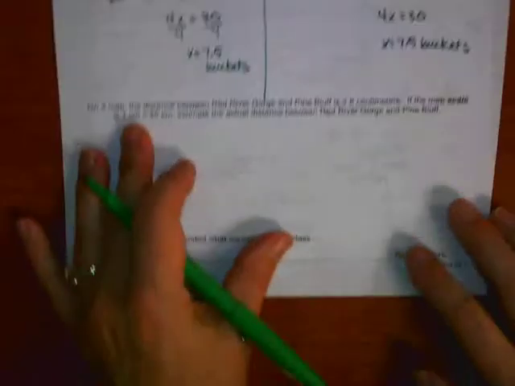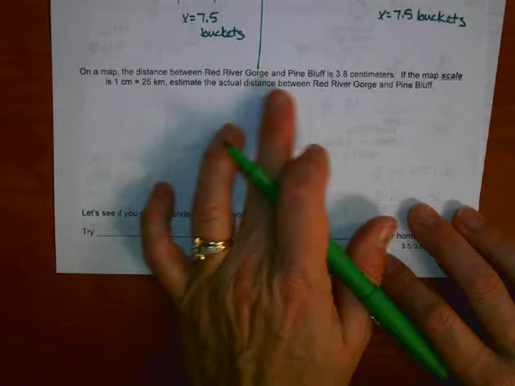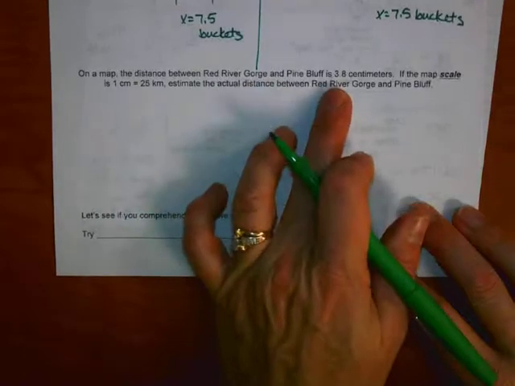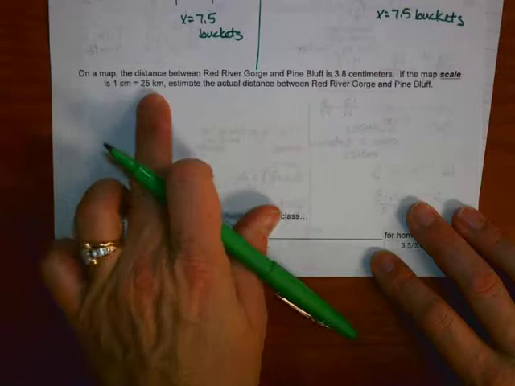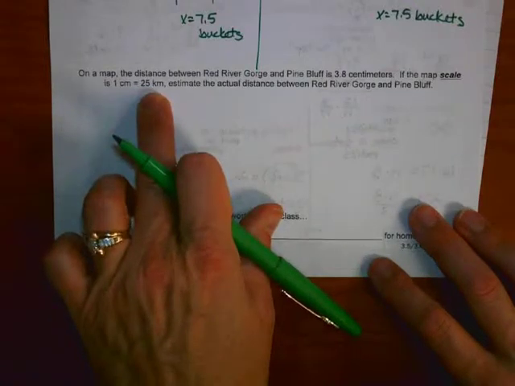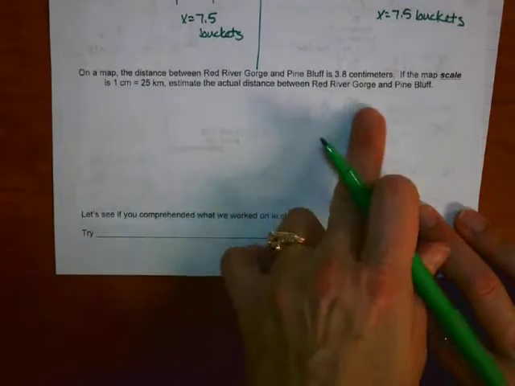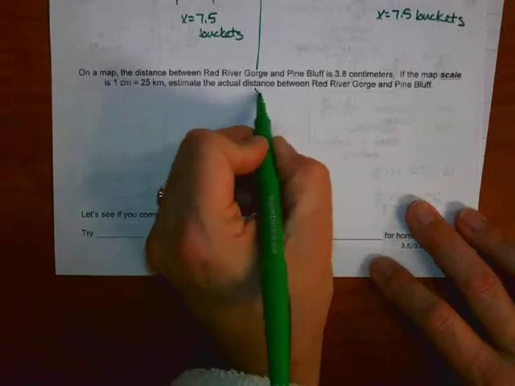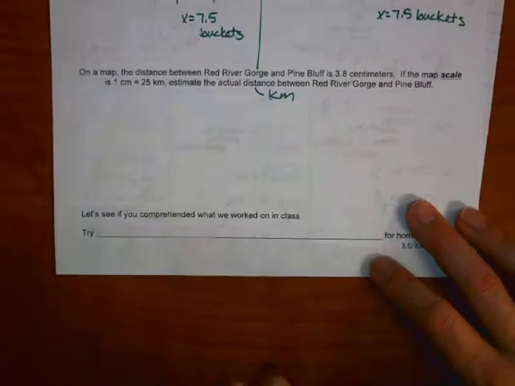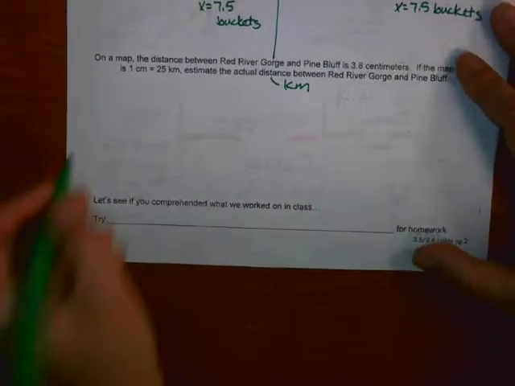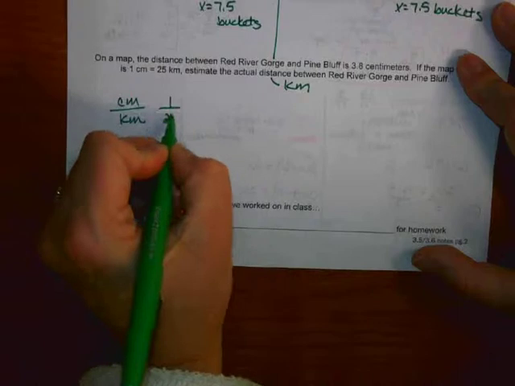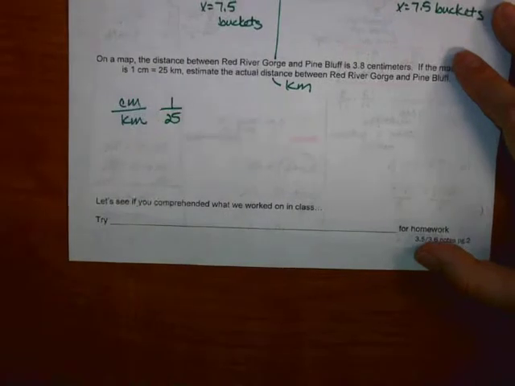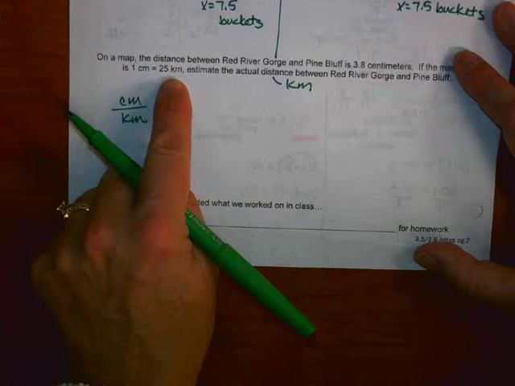Okay? On a map, the distance between the Red River Gorge and the Pine Bluff is 3.8 centimeters. If the map scale is 1 centimeter equals 25 kilometers, estimate the actual distance between the Red River Gorge and the Pine Bluff. So we actually need kilometers here because the actual distance wouldn't be in centimeters. So I'm going to do centimeters to kilometers. 1 to 25 is the first thing they gave me. Centimeters to kilometers.